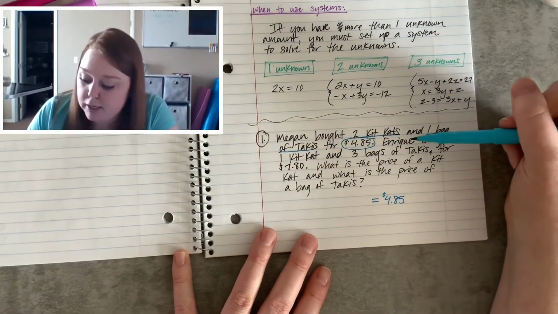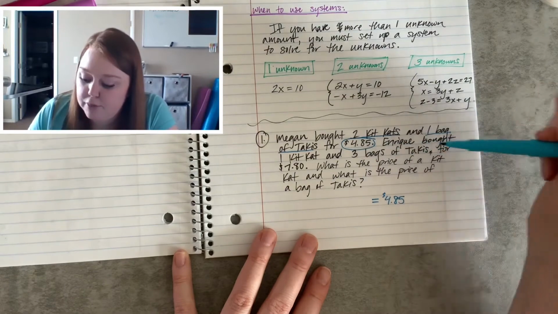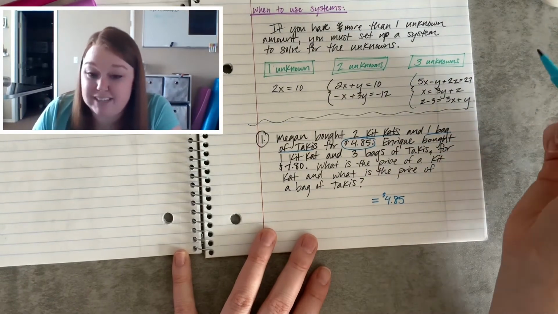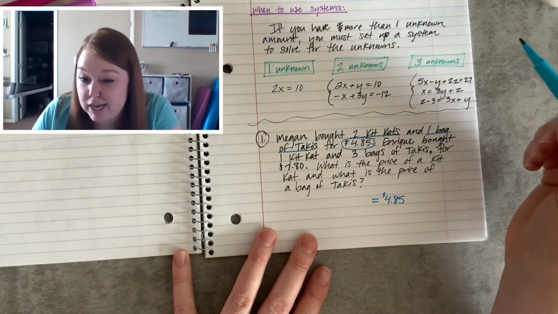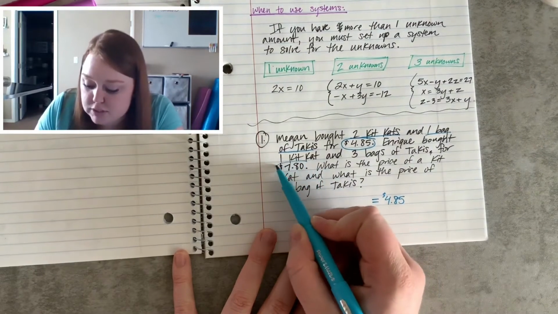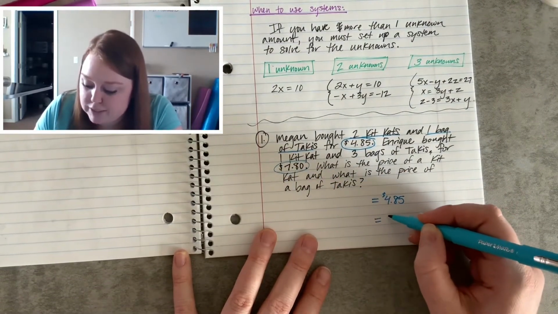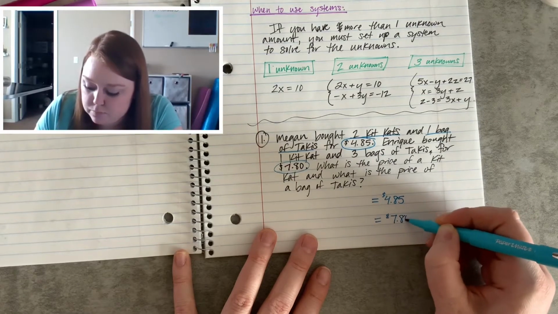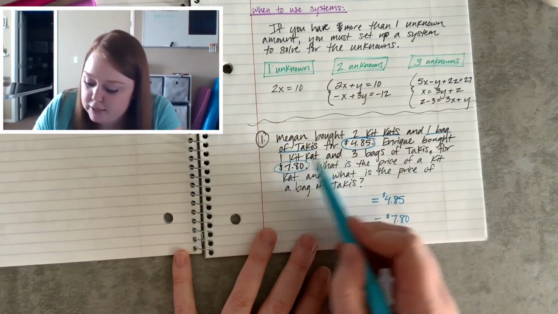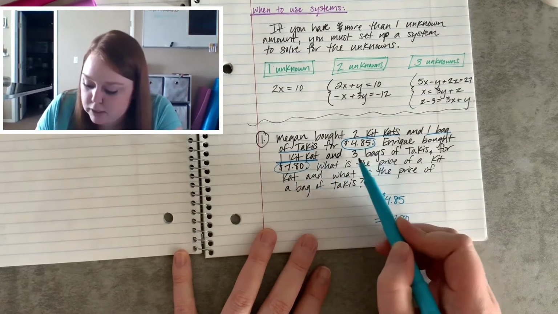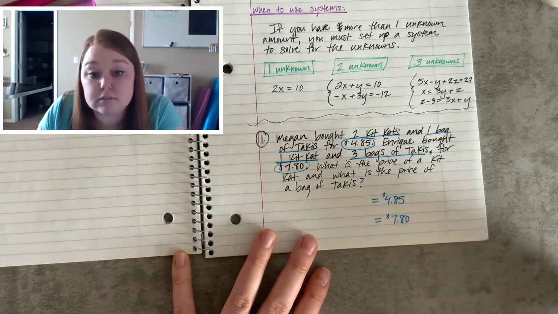I'm going to keep reading. Enrique bought 1 Kit Kat and 3 bags of Takis for $7.80. So once again, I'm going to have you circle the totals. $7.80 is another total. That's going to be the total for the second equation. Okay. And his important information is 1 Kit Kat, 3 bags of Takis.